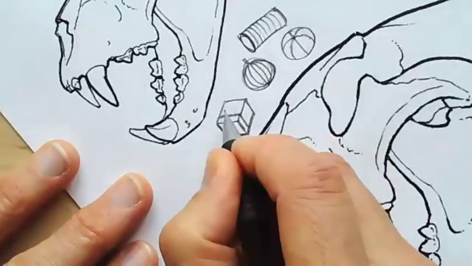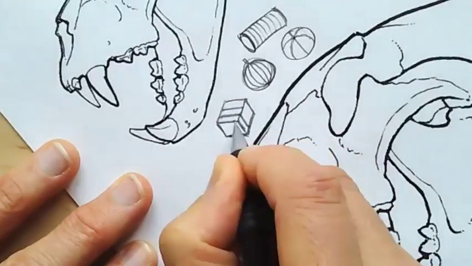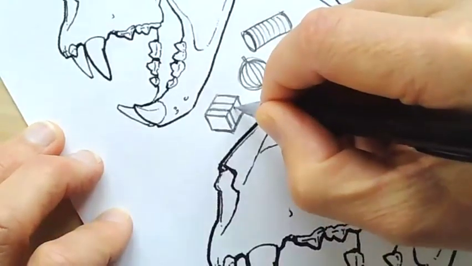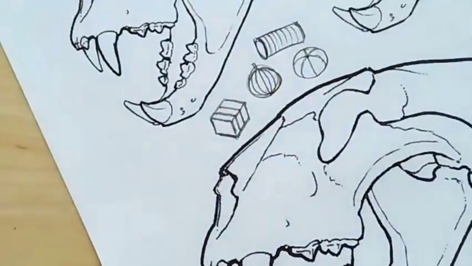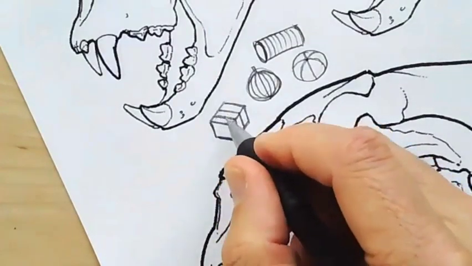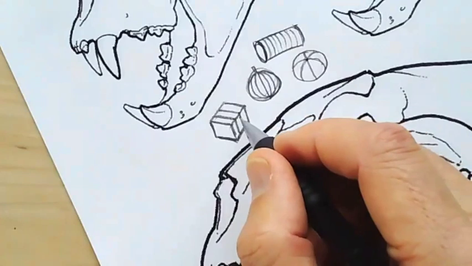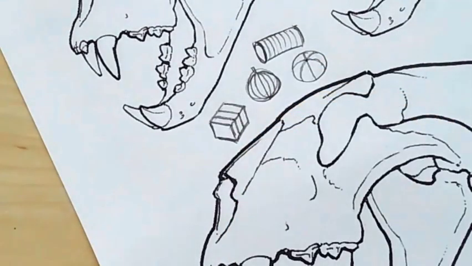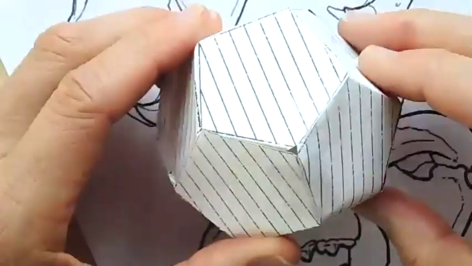So you see what I'm doing is these lines here, they're staying parallel with this edge. And these lines here down in this surface are staying parallel with this edge. So as my objects change, as my lines get to an edge or wrap around a rounded form, they're going to change their angles. You can see this with the dodecahedron. That's the reason that we made this.